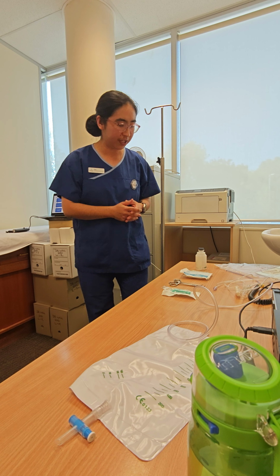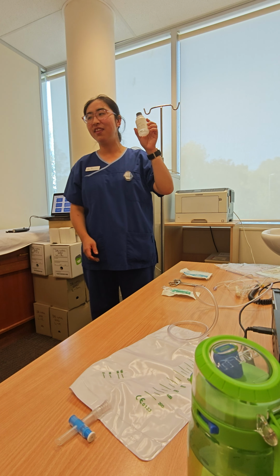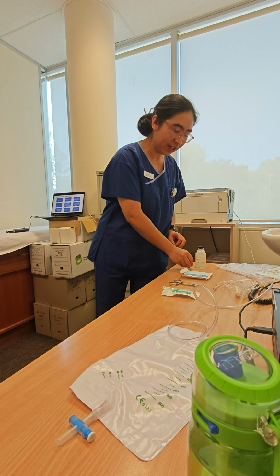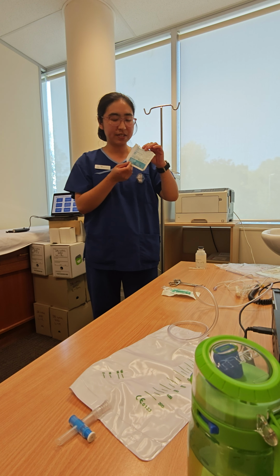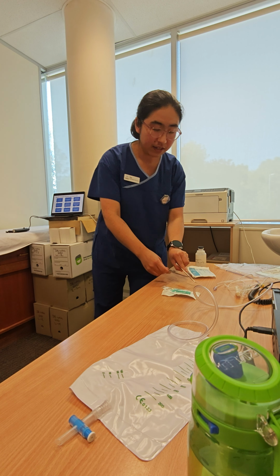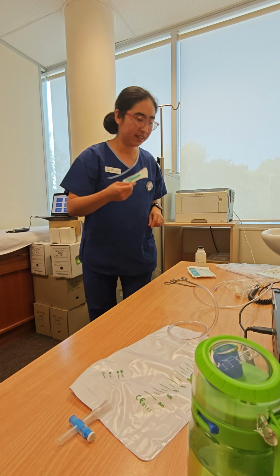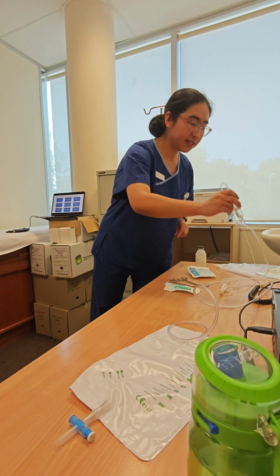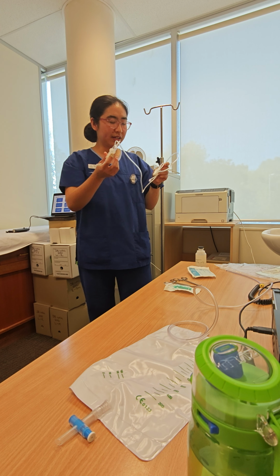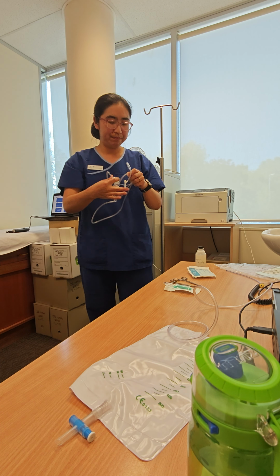So what do we have for this cystogram? We're going to bring 100 ml contrast, a new one. It's just for display. A needle, a new needle, and sterile gauze, a new one as well. Two surgical clamps, and one catheter connector. We also call this a Christmas tree. And this one is an infusion set, which is going to connect our contrast to the catheter.